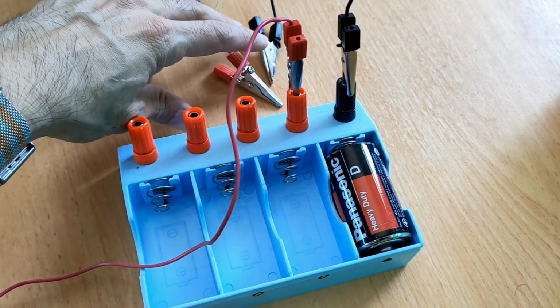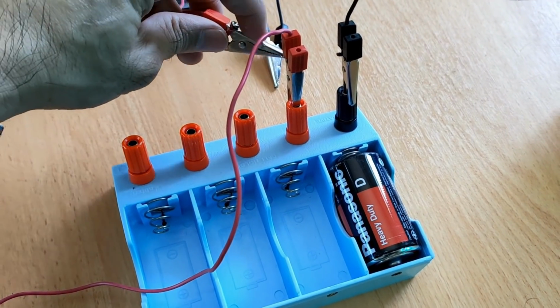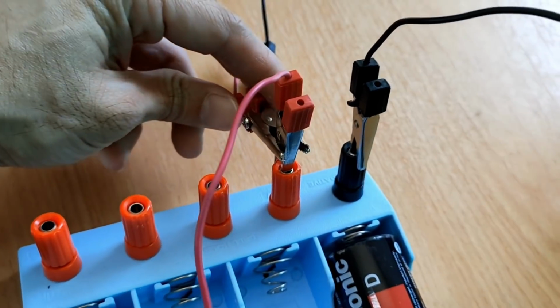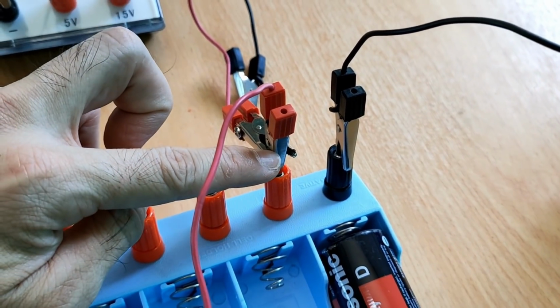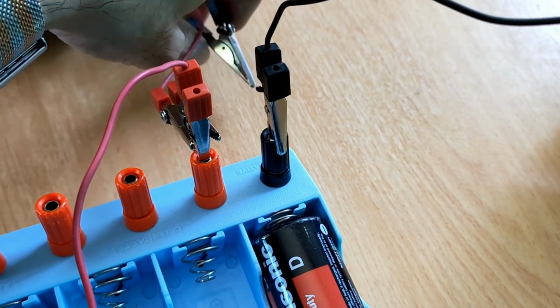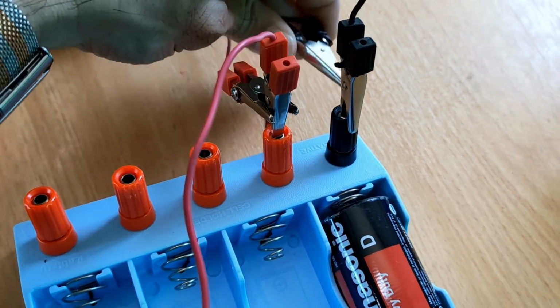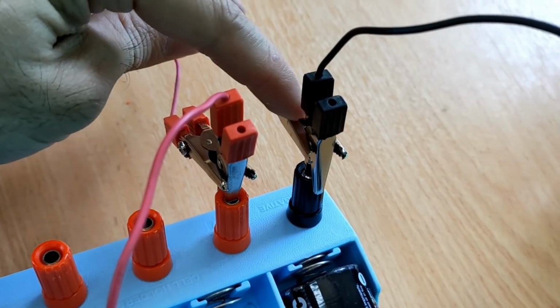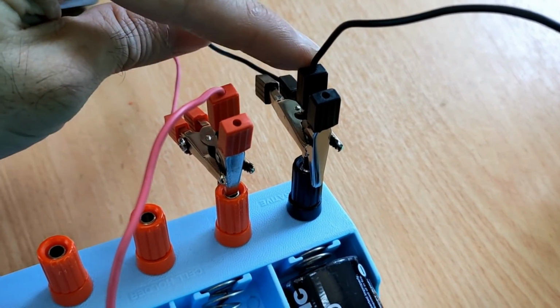This is a close-up view to show you how the two contact clips connect at the positive terminal and negative terminal of the battery holder. Firstly, make sure that the metal parts of the contact clip connect to the other contact clip at the battery holder. This is similar also at the negative terminal. The metal parts of the two contact clips contact each other.